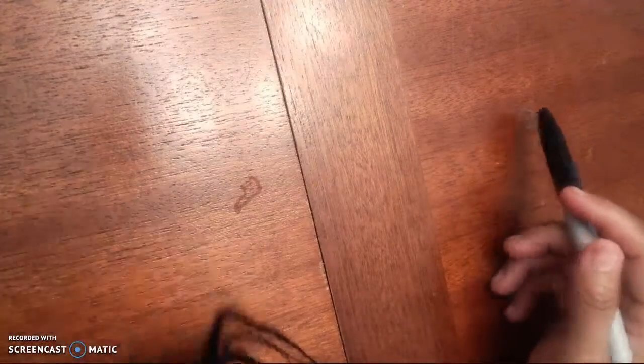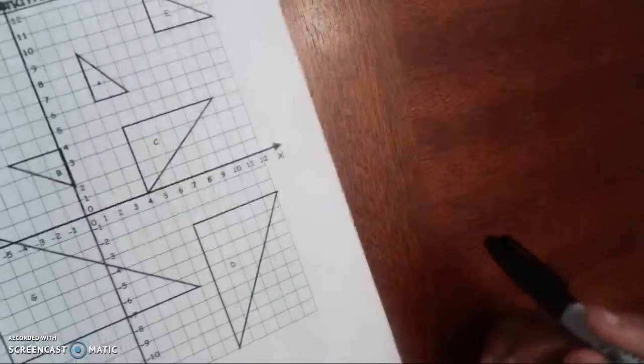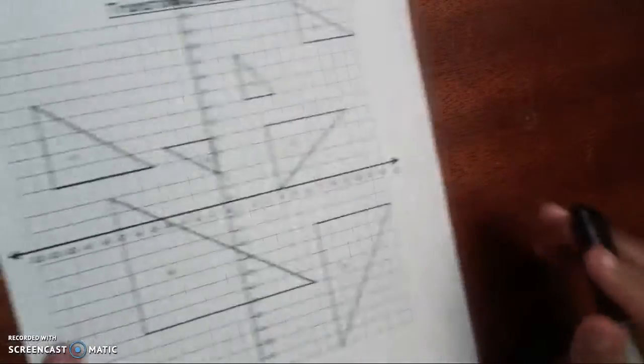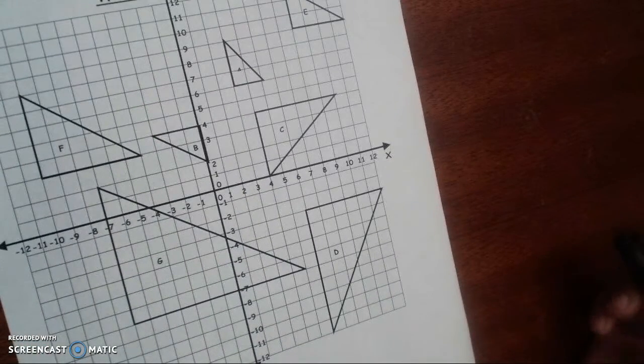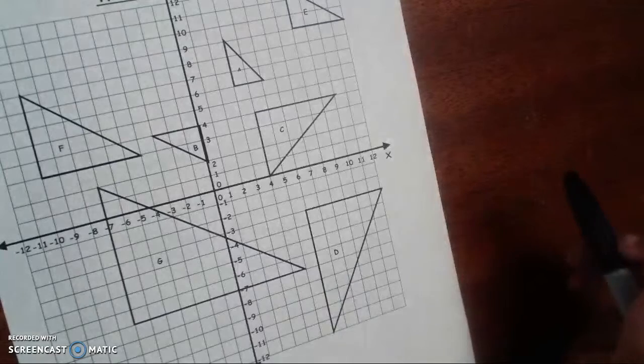Now, with your partner, you are going to complete this sheet on a transformation challenge. What you're going to do is describe if any of these triangles are similar.